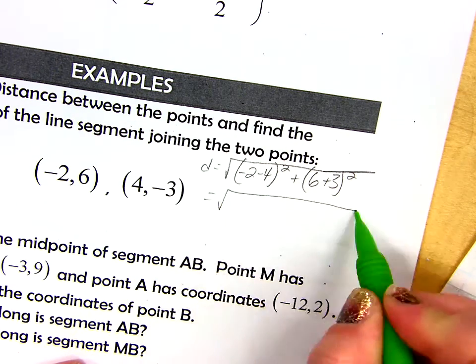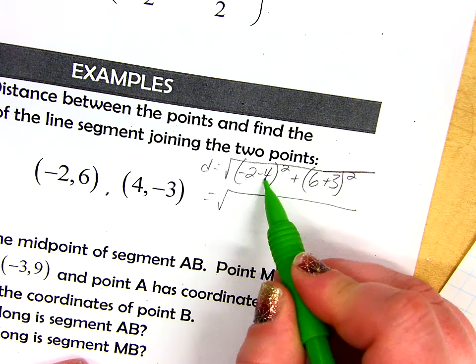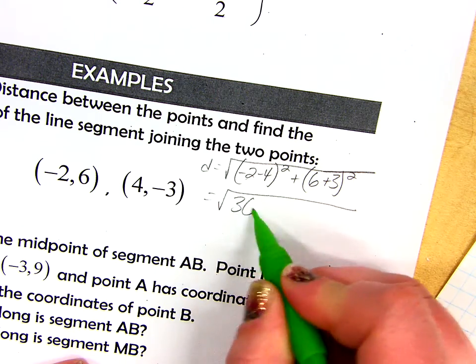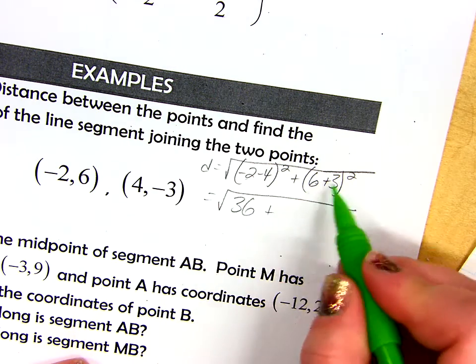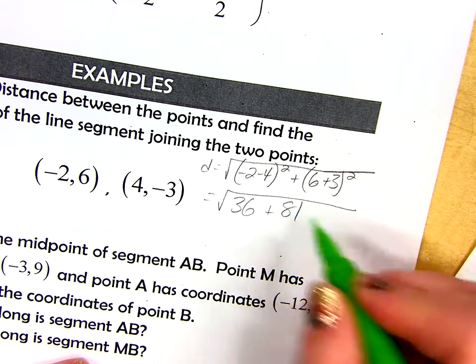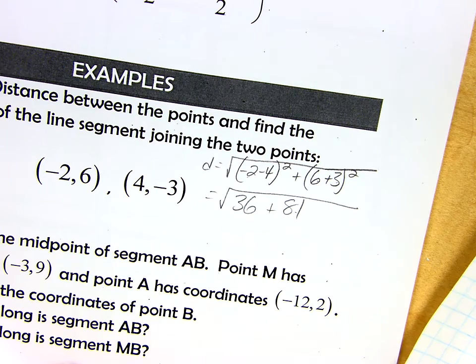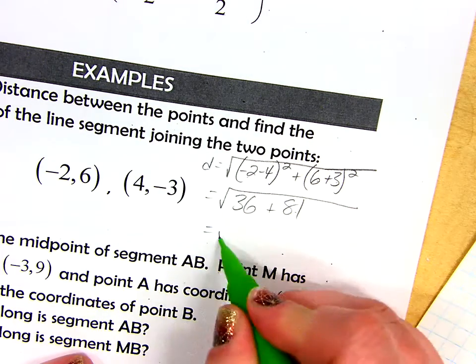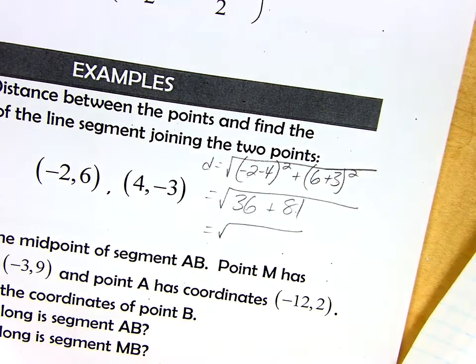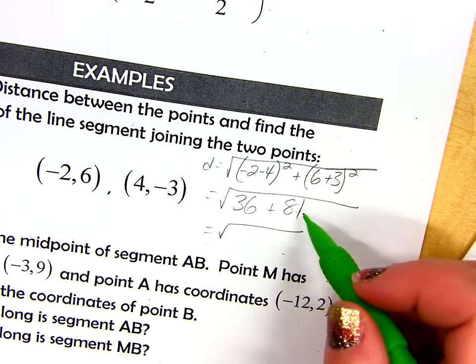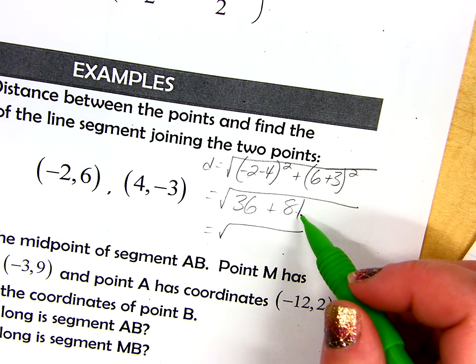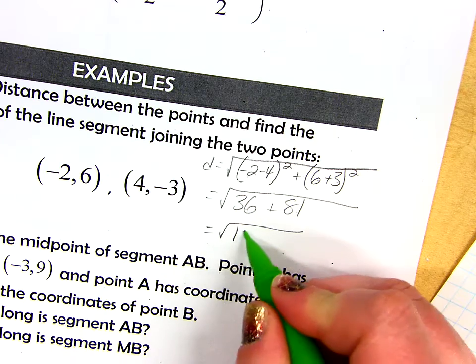So anywho, I've got -2 minus 4 is -6 squared, gets me a 36. Add to that 9 squared, 81. You can't just take the square root of each one of these and then add it together. It does not work that way. You have to add them together first. So what's 36 and 81? 117?